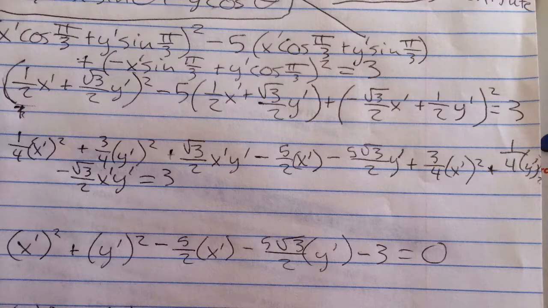Next, of course, you use your unit circle to find out cosine pi over 3 and sine pi over 3. Cosine pi over 3 is 1/2, and sine pi over 3 is root 3 over 2. Then, of course, you use the FOIL method accordingly to get this equation here.